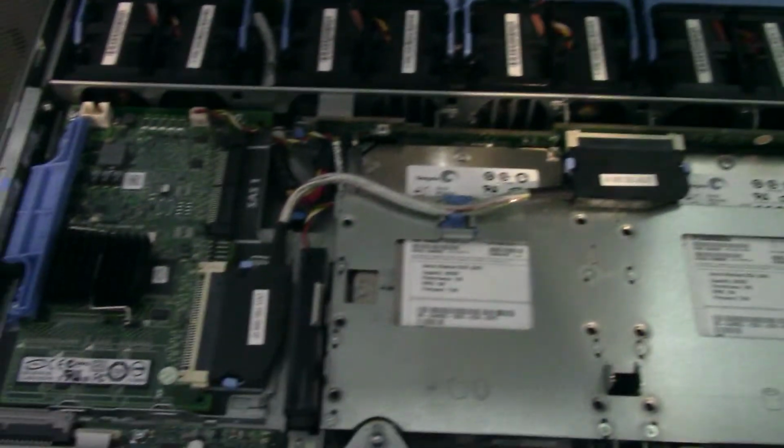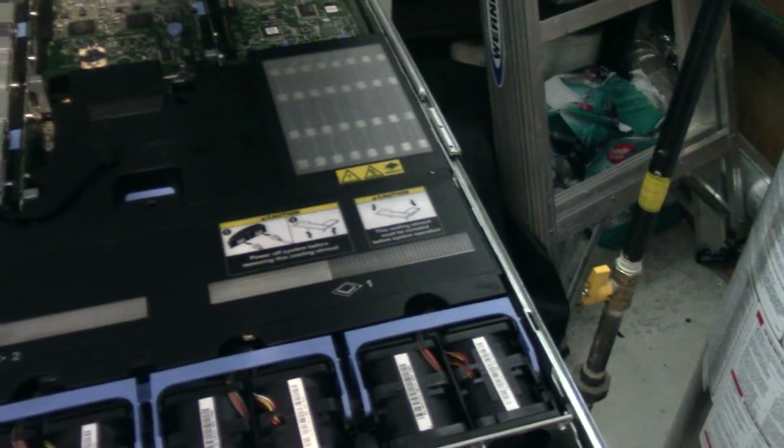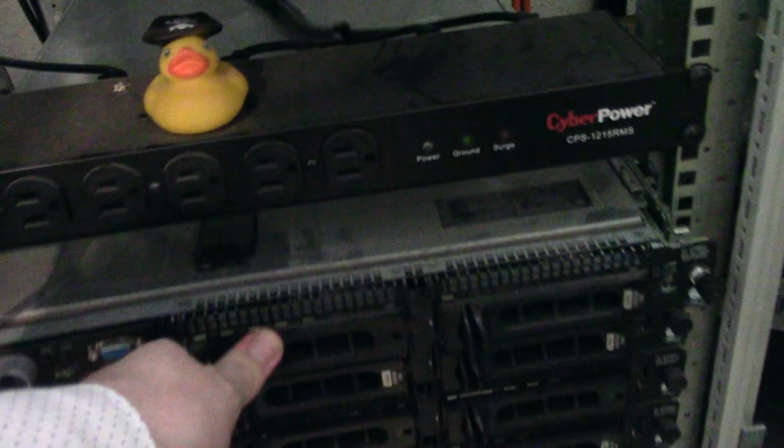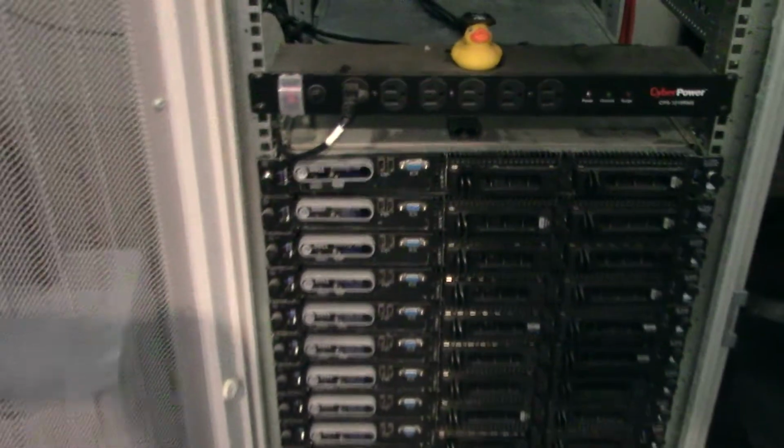And you can even easily open them right up and get right into the hardware. So if you had a server that was down, you could unplug it, pull it out, and replace any component you need, slide it back in, and be back up and ready to go right away.